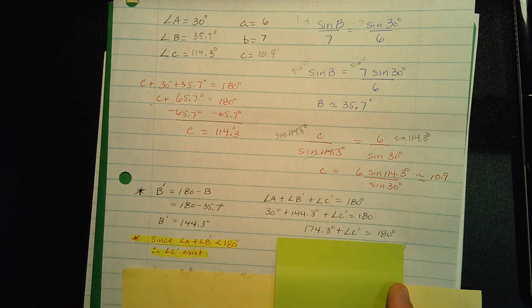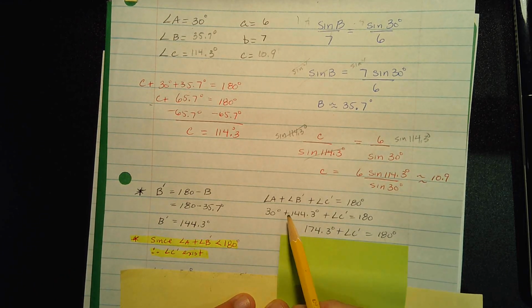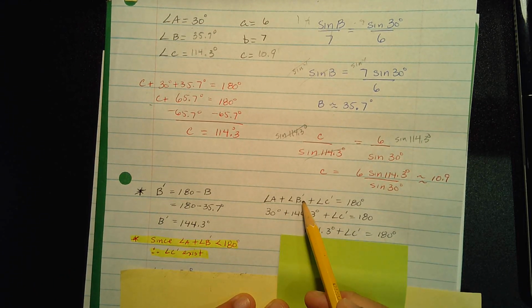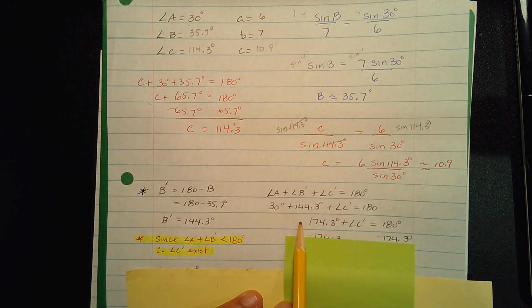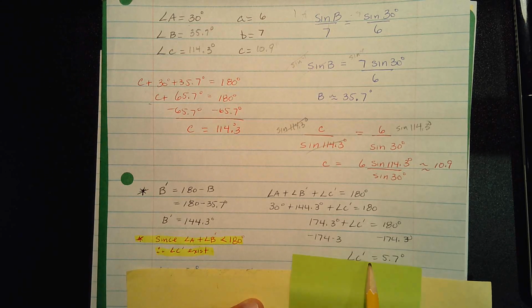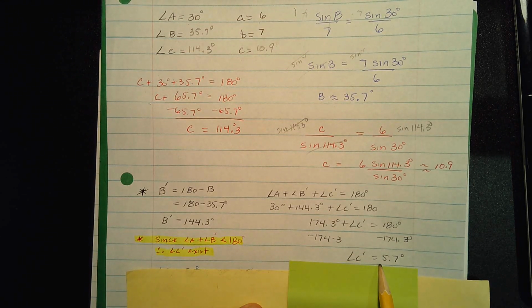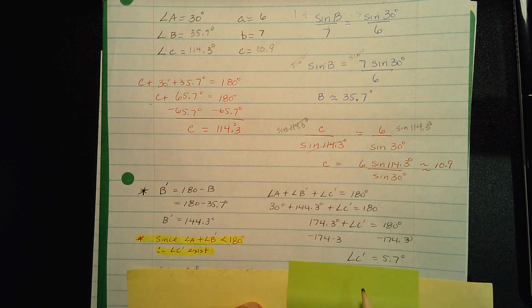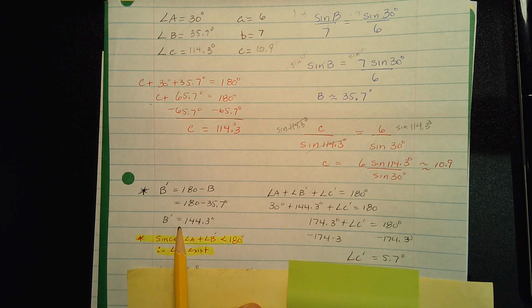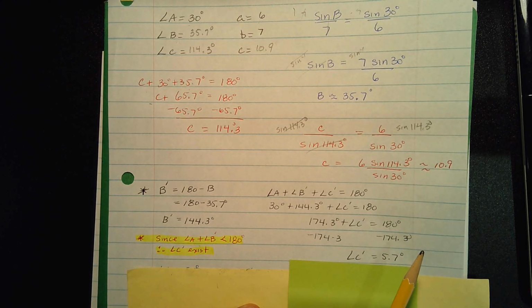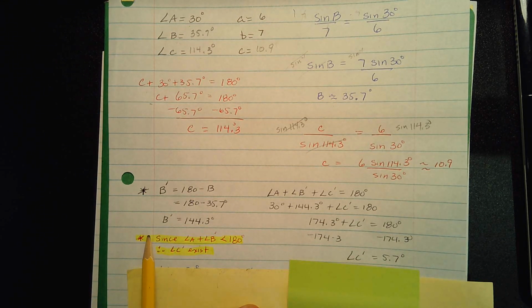And that's what I did here. I took angle B plus angle B prime plus angle C prime equals 180. Combine like terms, angle C prime is equal to 5.7. Now, that means that angle C prime is 5.7 degrees, angle B prime is 144.3. Again, this is very important here.